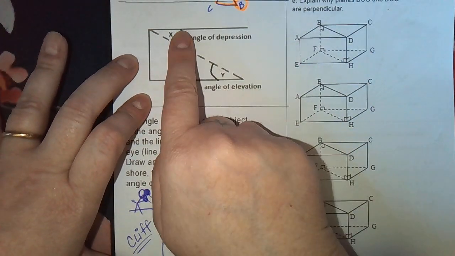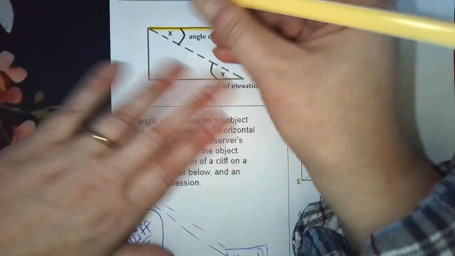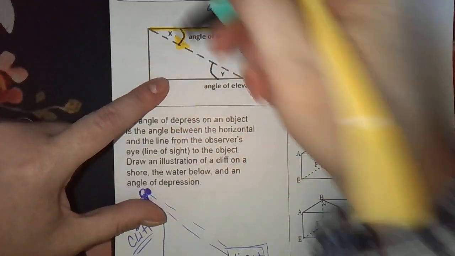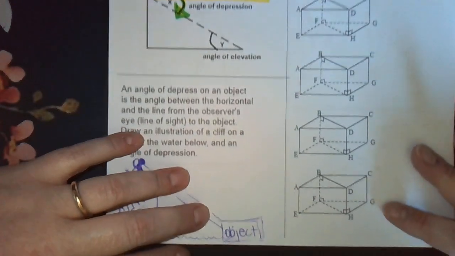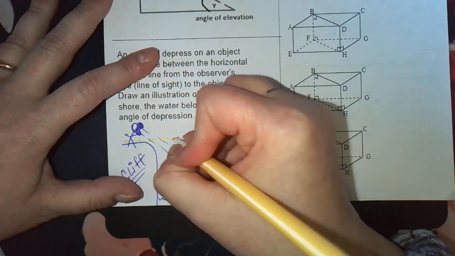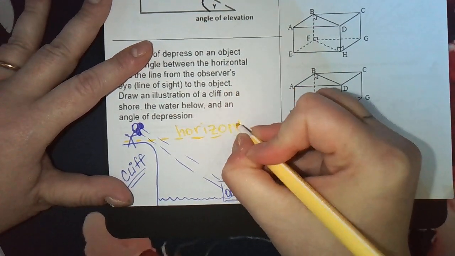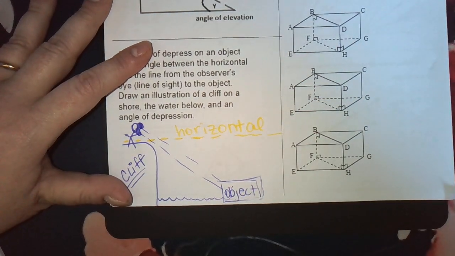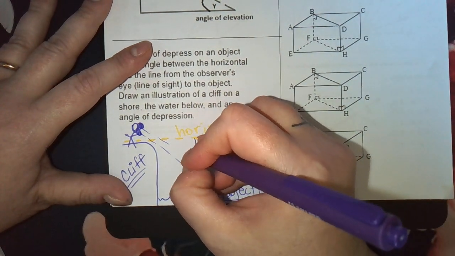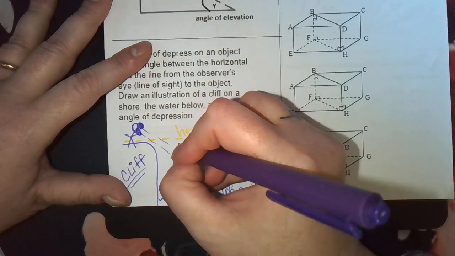Well, the angle of depression is made from your horizontal drawing down, okay? Down. So our horizontal of the guy's line of sight is right here. This is the horizontal. And our angle of depression is made from that horizontal down. So this is the angle of depression.